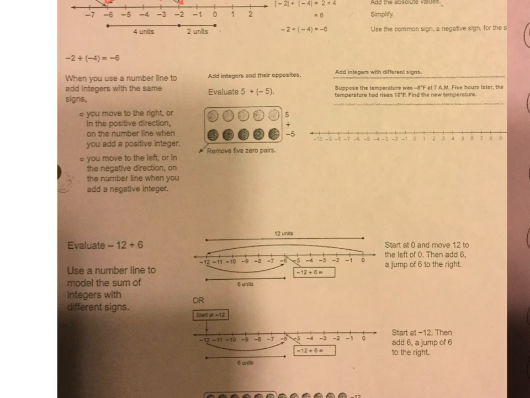So let's go down here and let's do this one, 5 plus negative 5. So we're going to start at positive 5, which is right here, and we're going to move 5 spaces in the negative direction because we're adding a negative 5. So that's 1, 2, 3, 4, 5, and my jumps are really big, but you would end up at 0.